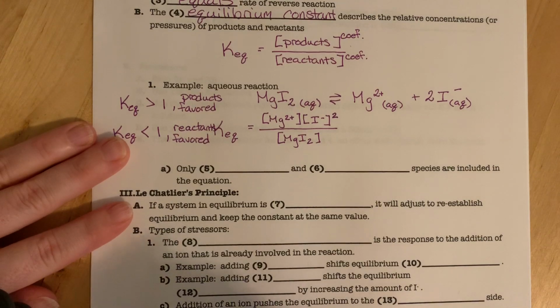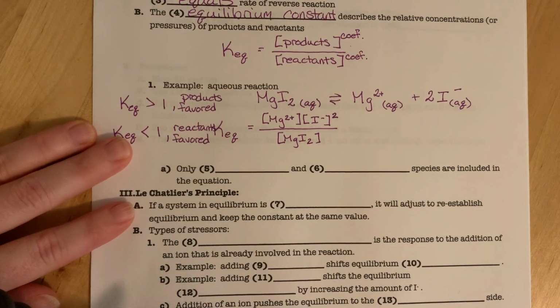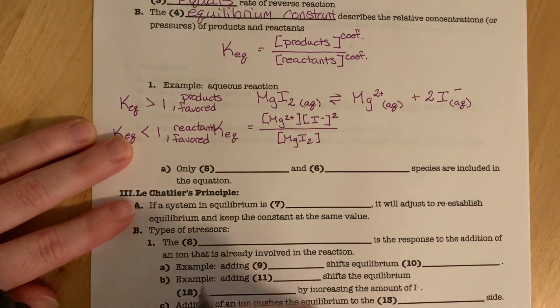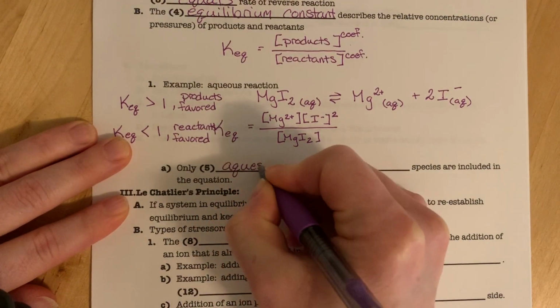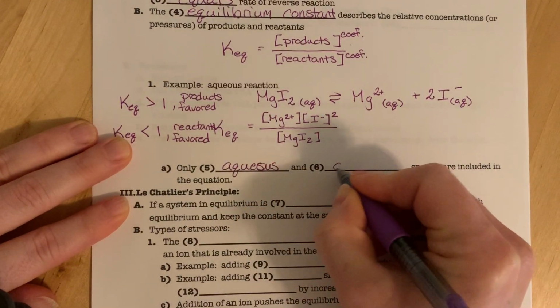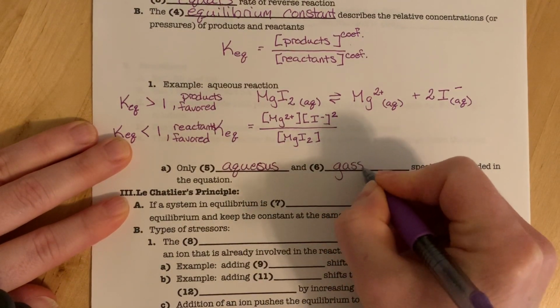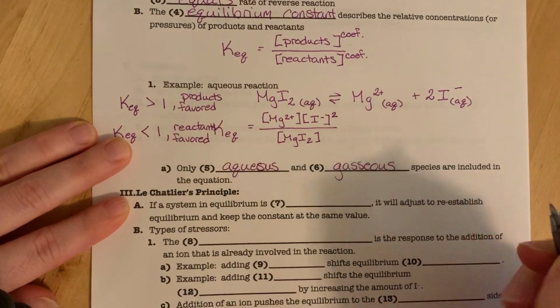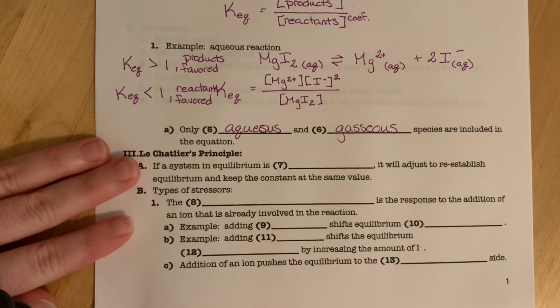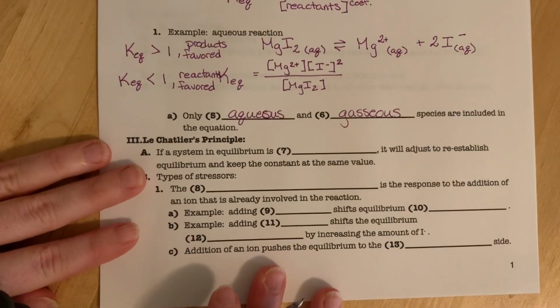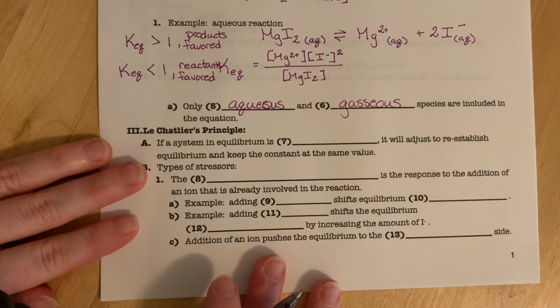So one thing to note here is that there are no solids or liquids. Everything here is aqueous. Only aqueous or gaseous species are included. So if water is one of your products, liquid water, you're not going to include that in your equilibrium equation. So that's what it looks like at equilibrium, or that describes equilibrium.